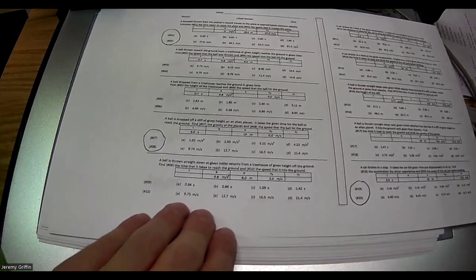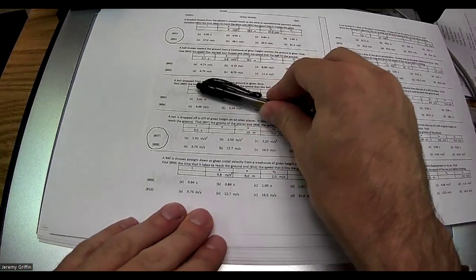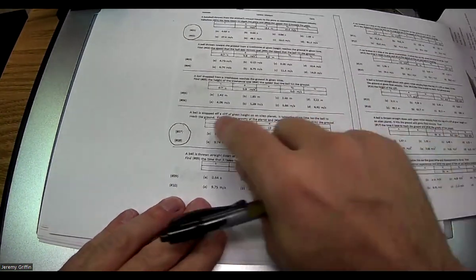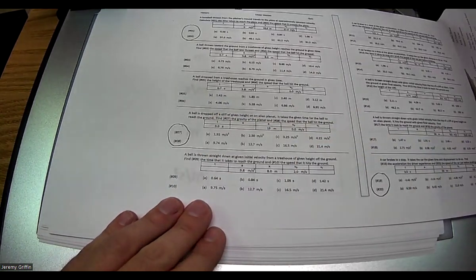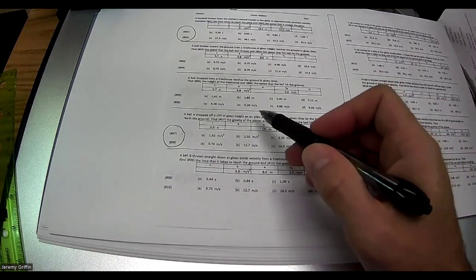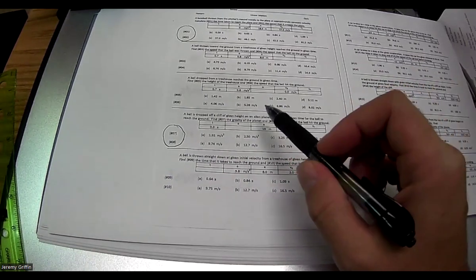Let's do number 7 and number 8. Let me zoom in here and let my camera focus. Here we go. A ball is dropped off a cliff of given height on an alien planet. Ooh, spooky.